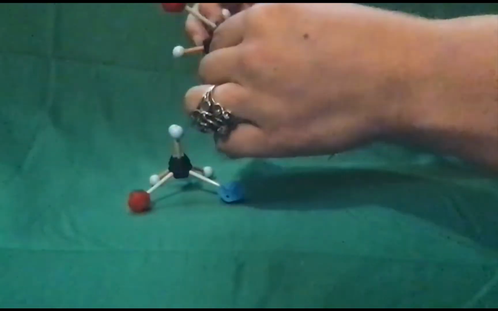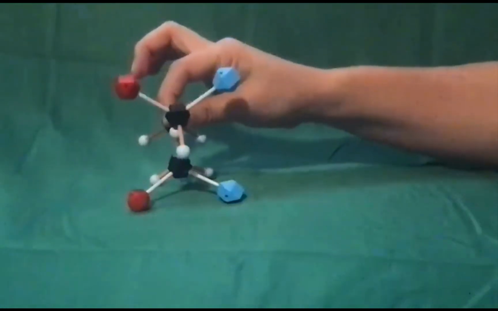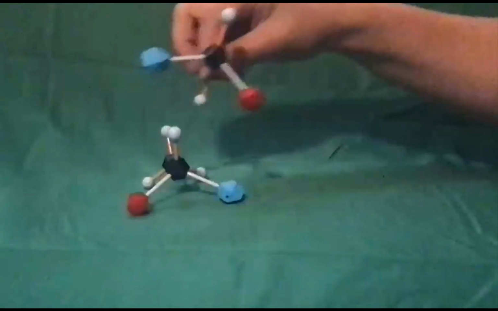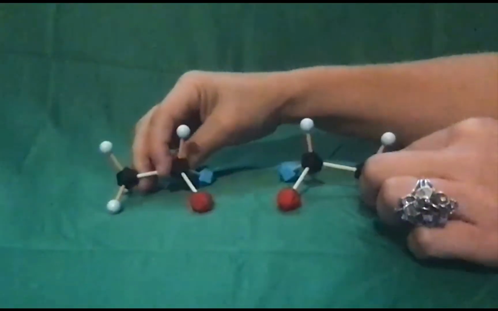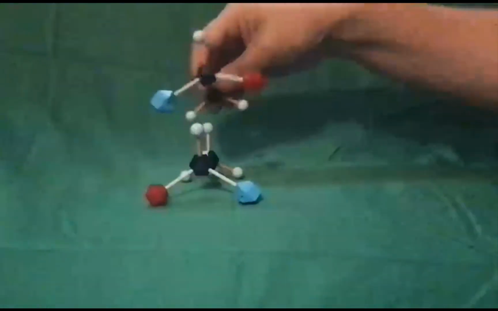If I rotate it, now the red and the blue match up, but now the hydrogens don't. One's going up and one's going down. So that's what it means to be non-superimposable mirror images. They're mirror images of each other, but when I take one and try to put it on the top of the other, they're not exactly the same.